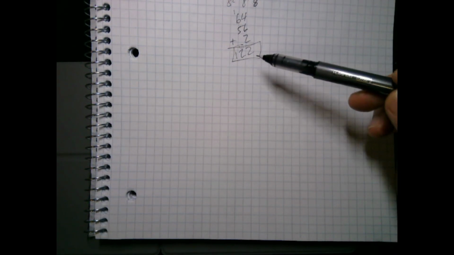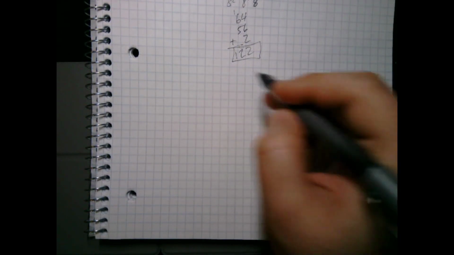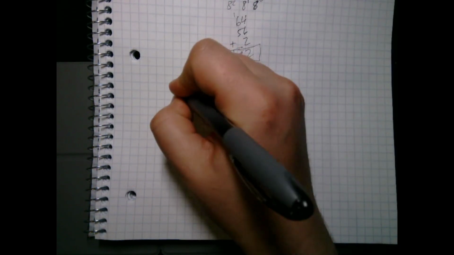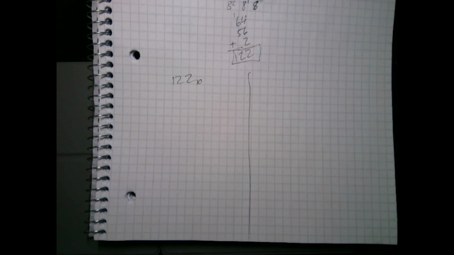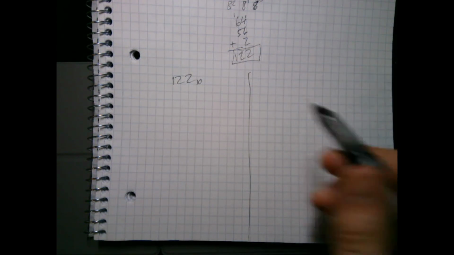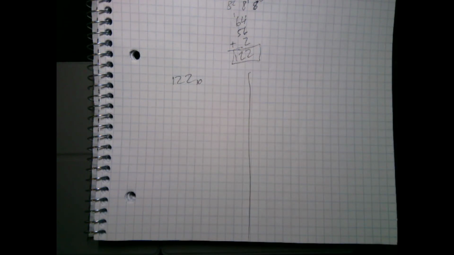We'll reuse this number, 122. And I'll split the page again. For our decimal number 122, base 10, for successive division, when we were doing binary, we were dividing the number by 2 every time, but now we're in base 8, so now we need to divide by 8 every time.